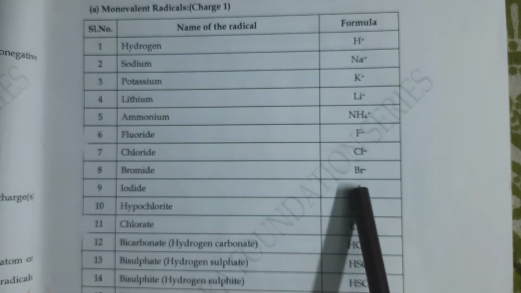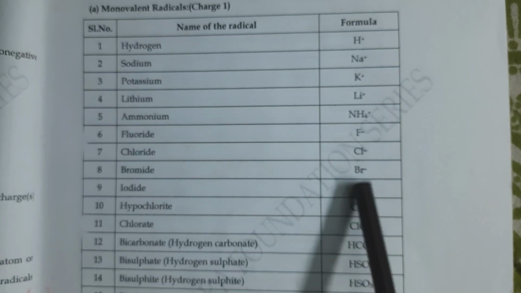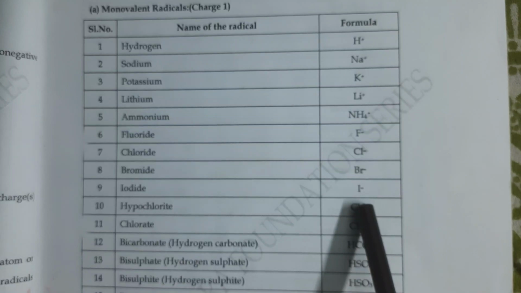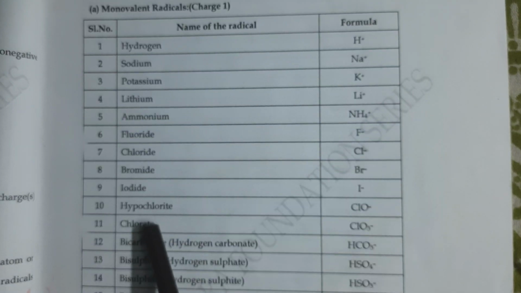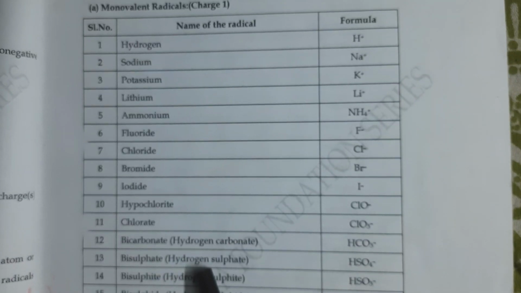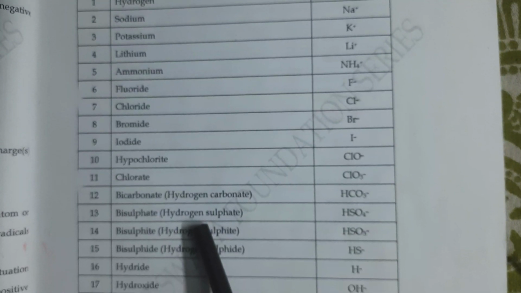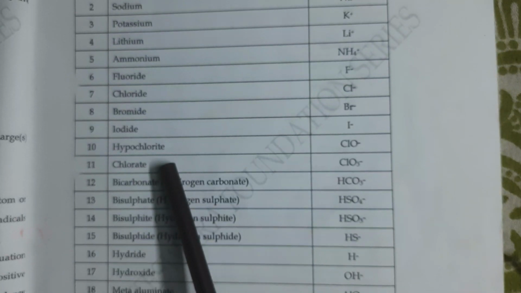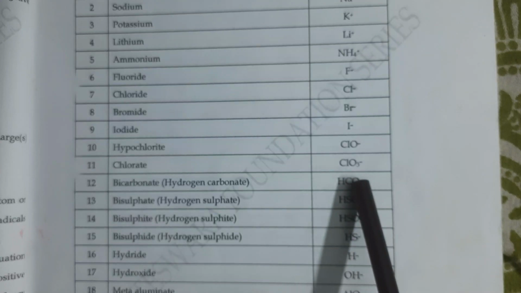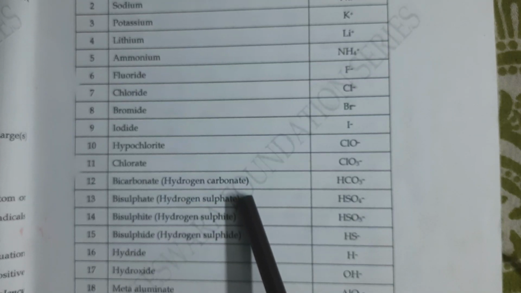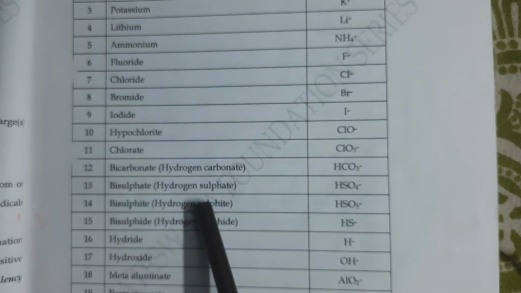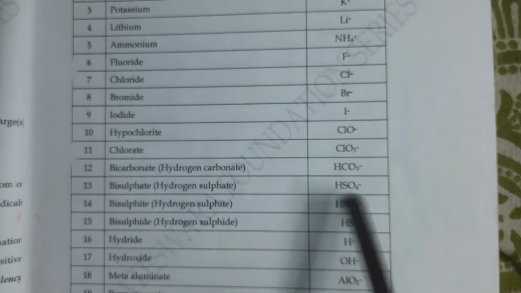Bromine receives one electron and becomes Br minus. Iodine receives one electron and becomes iodide, I minus. Hypochlorite, ClO minus. All these, learn thoroughly and write in one place, which are very easy. Chlorate means ClO3 minus. Bicarbonate means hydrogen carbonate, HCO3 minus. Bisulfate, hydrogen sulfate, is HSO4 minus.